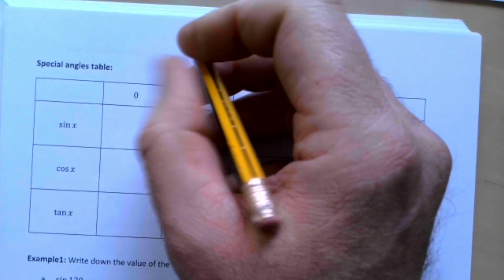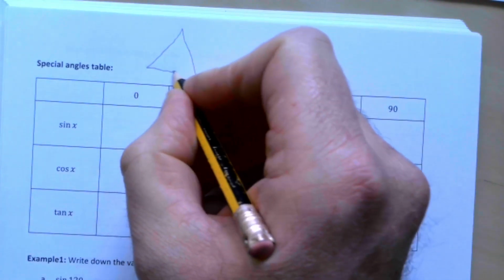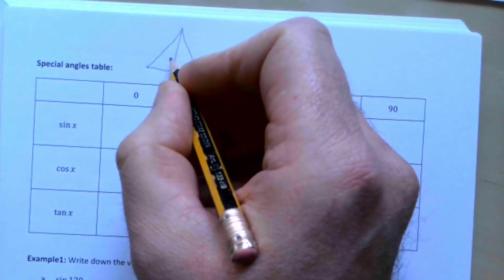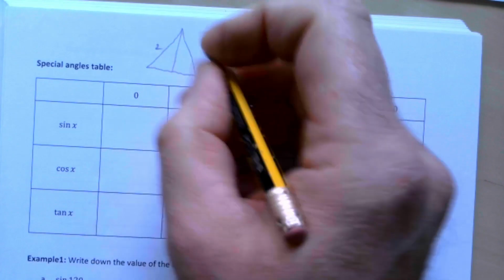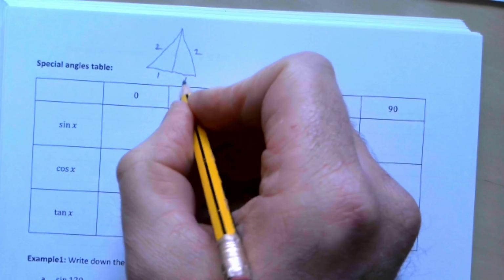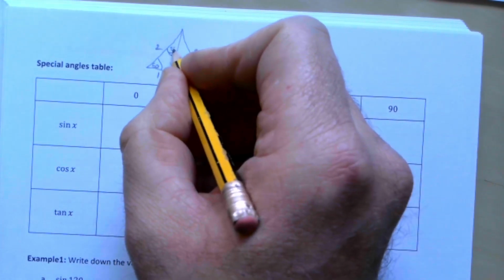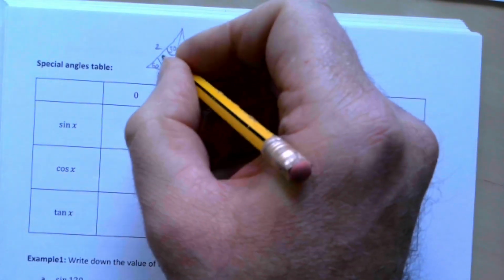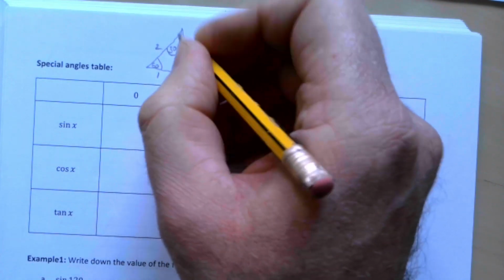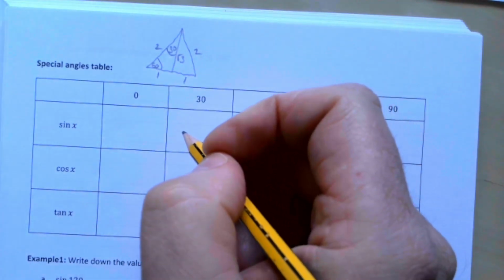If I do an equilateral triangle and split it in two, and I make each of the sides 2, that would be 2, that would be 2, and that then would be 1, that wee distance there, so that's 1 and 1, and we know that that's 60, and I've split that one in half, so then that would be 30. If you do Pythagoras for this wee side here, then you would get root 3, and that helps us to work out our sine, cos and tan of 30 and 60.